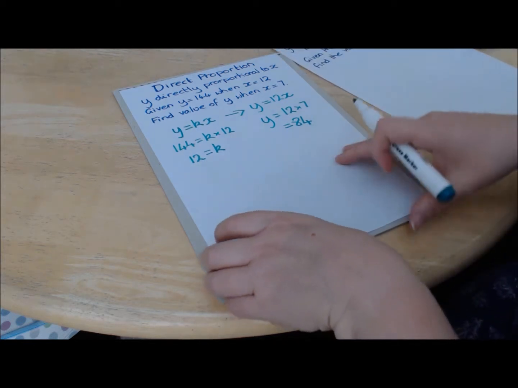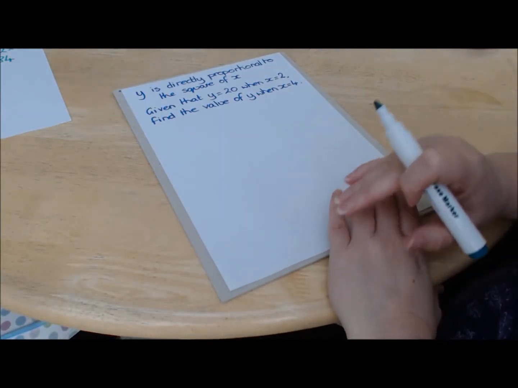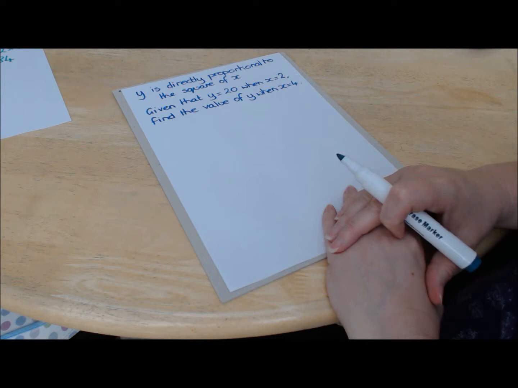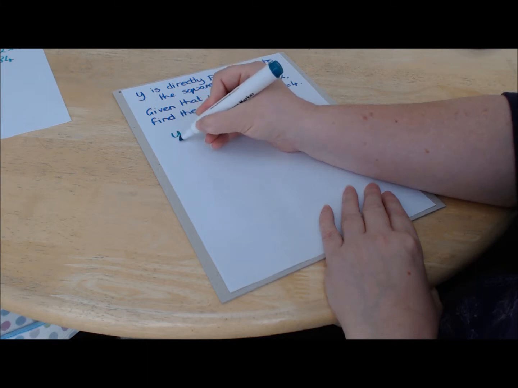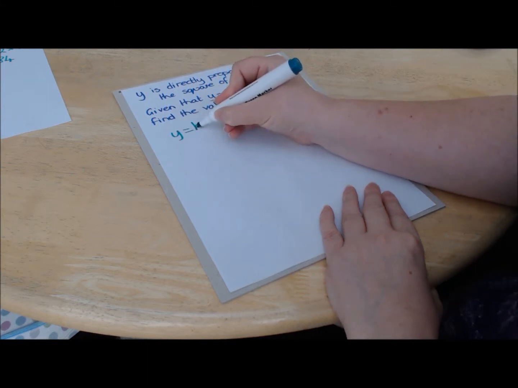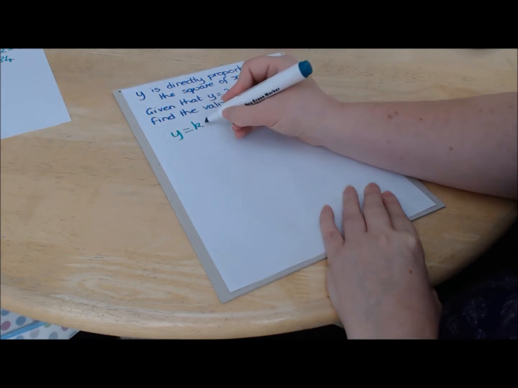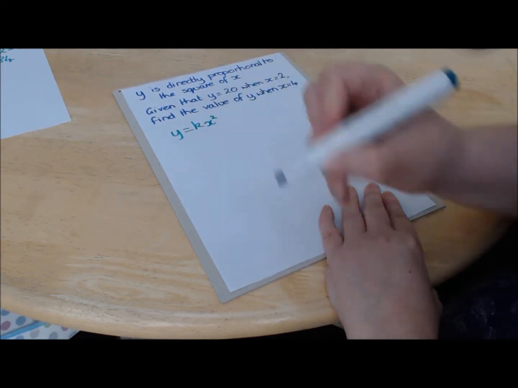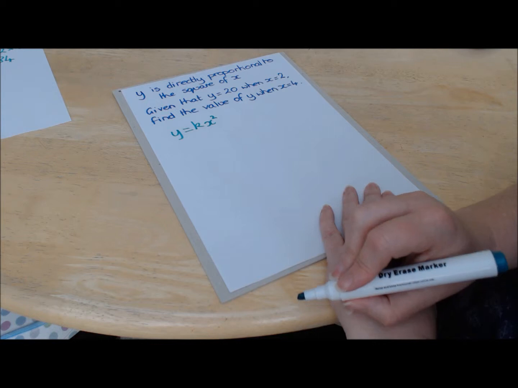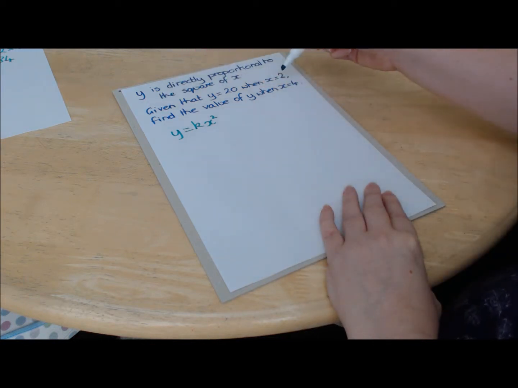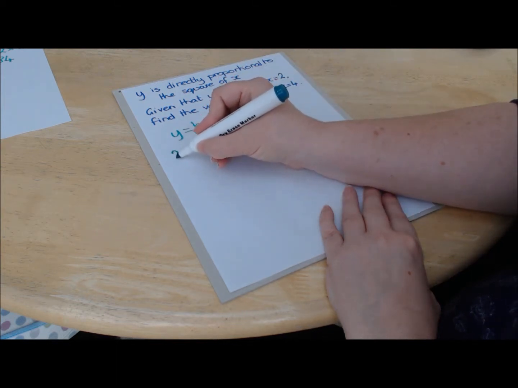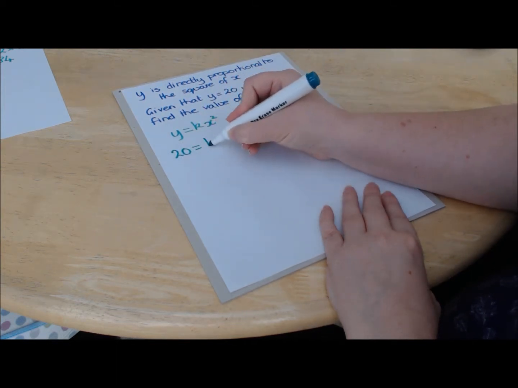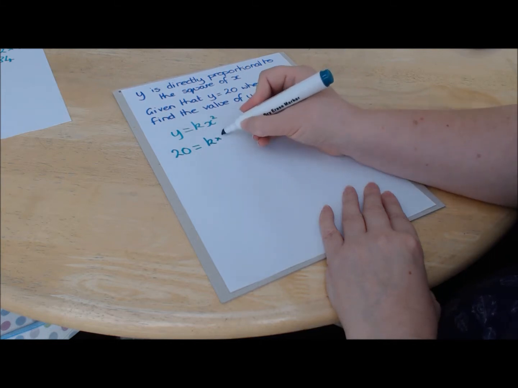So let's do another example. This time it says that y is directly proportional to the square of x. So our starting point this time is that y equals k, this unknown scale factor, times x squared. Now we're going to look at the information they've given us here to work out what that k is. We're told that y is 20 when x is 2.